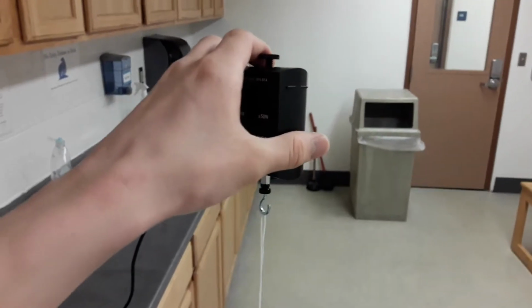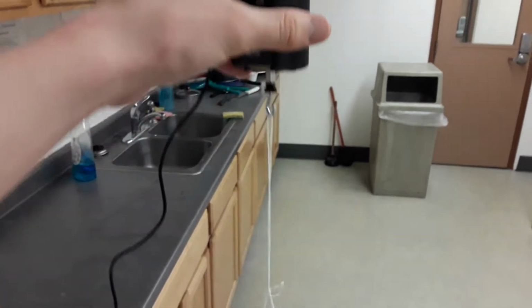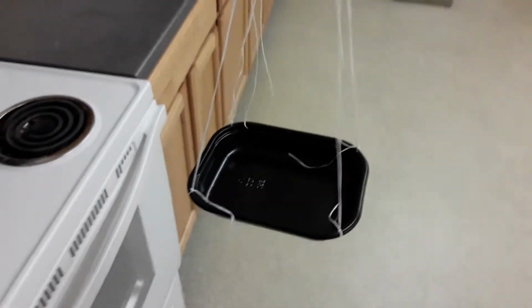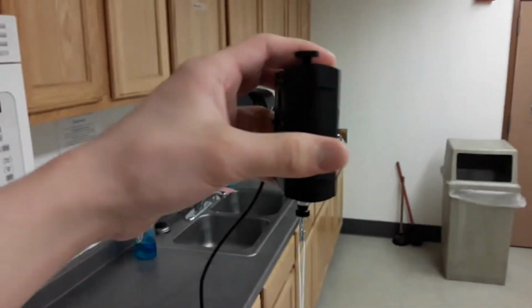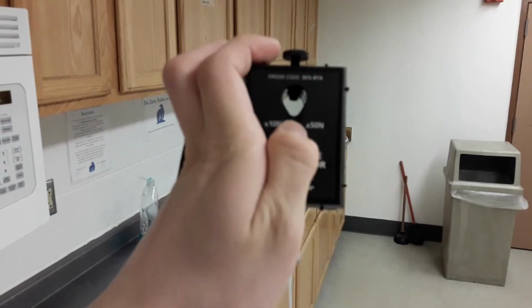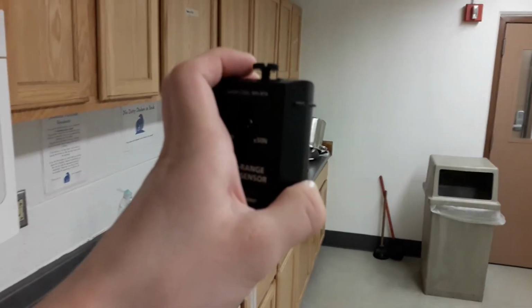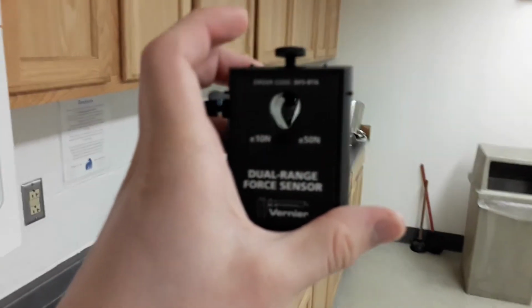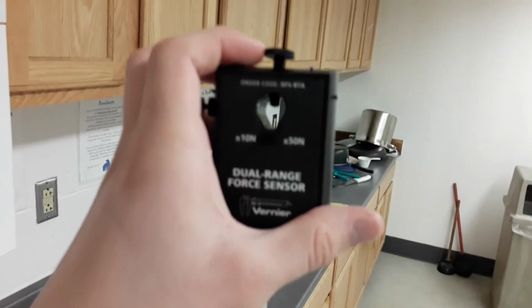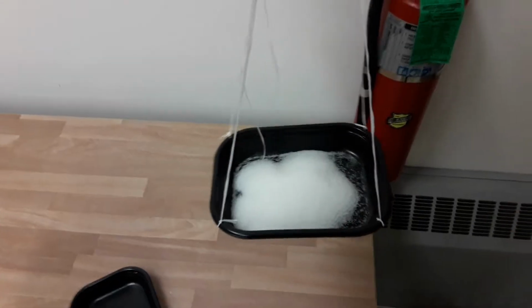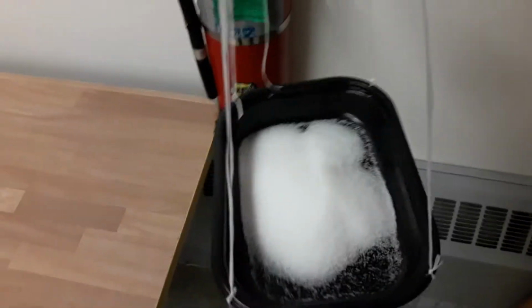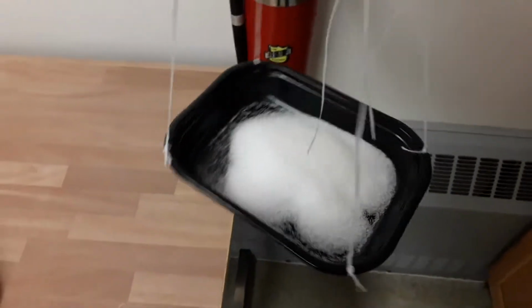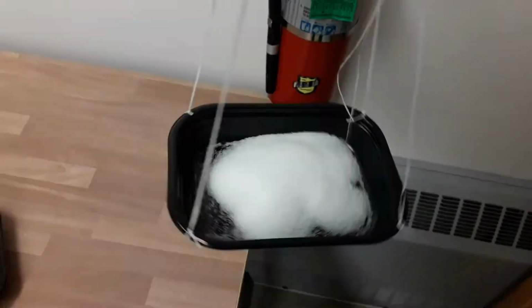Okay, so I didn't have a scale, so I basically had to make one out of this tray right here and some dental floss, so I'm going to measure it in newtons. See, I've got it on the lower range right here. I'm going to calculate the mass in grams by dividing it by the gravitational constant and converting it to grams. Okay, so I measured the salt here. It turns out to be about 58.2 grams, so that's the number I'm going to use for my calculations.